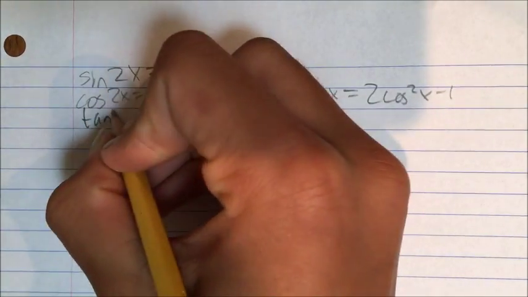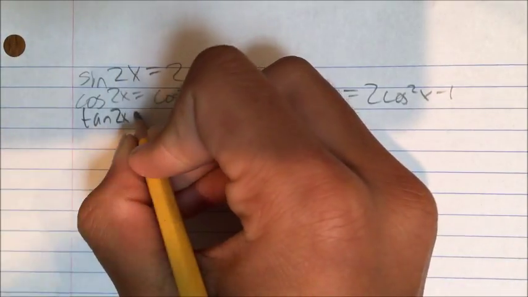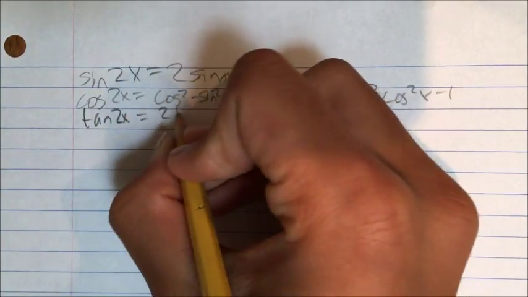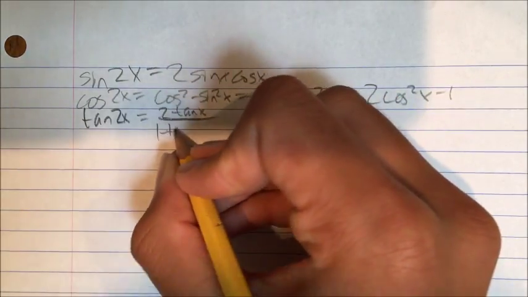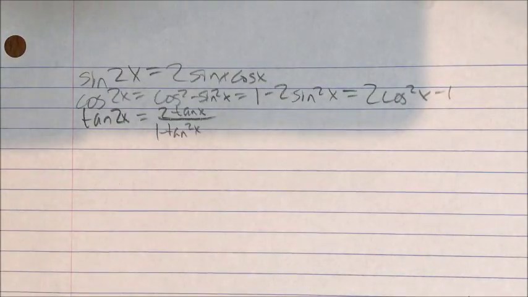And the last one, tangent of 2x equals 2 tan x divided by 1 minus tan squared x.